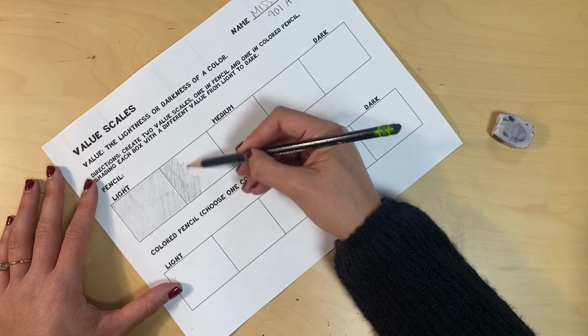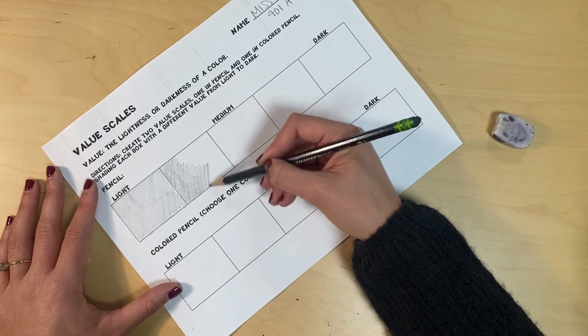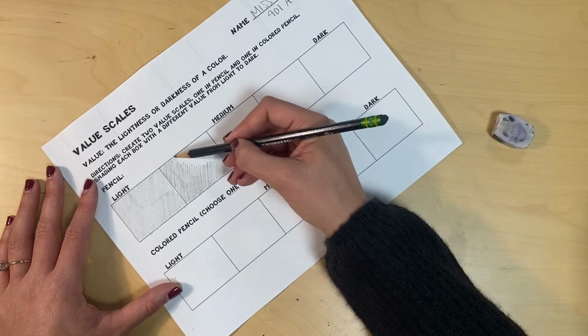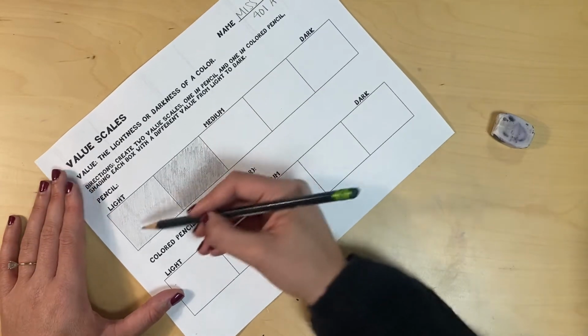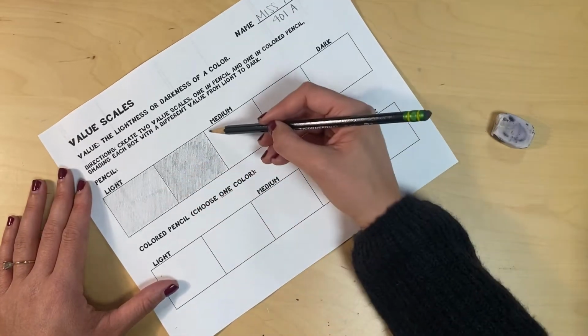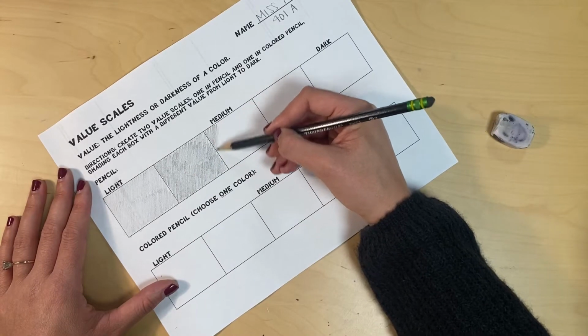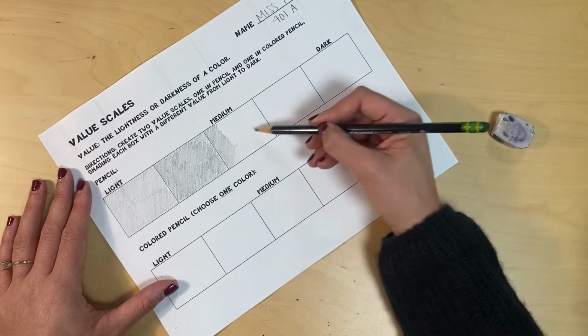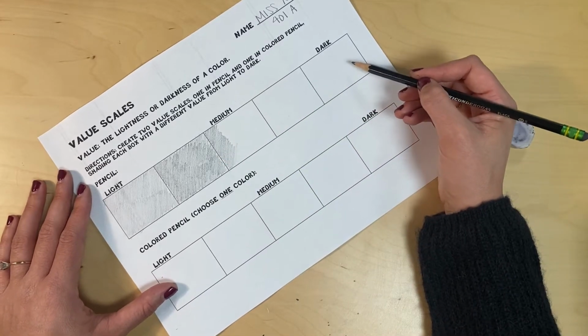You can always go back and add more value. And if you feel like you added too much, you can erase with this one because we're using a regular pencil. So that is slightly darker than the one before. And now I'm trying to get a medium value, so a little bit darker. I'm going to continue doing this until I get to the darkest value.